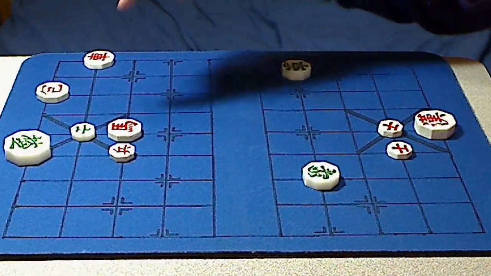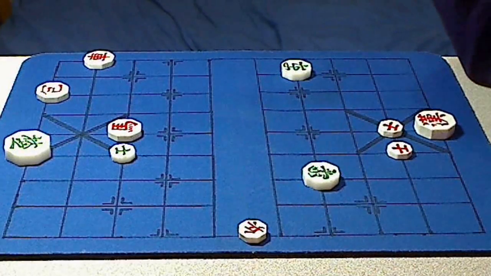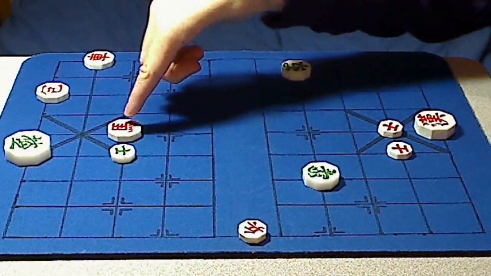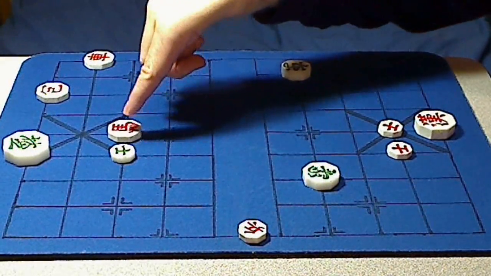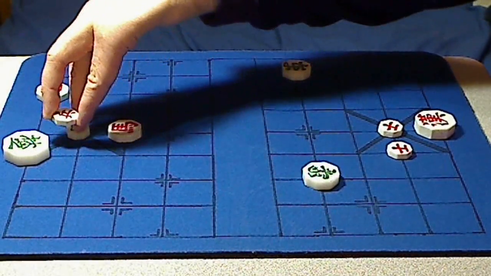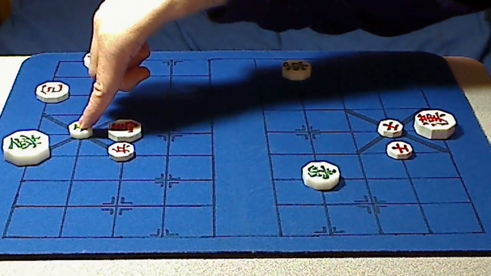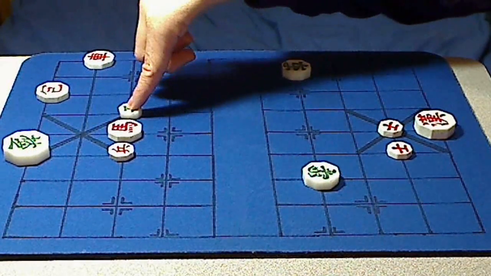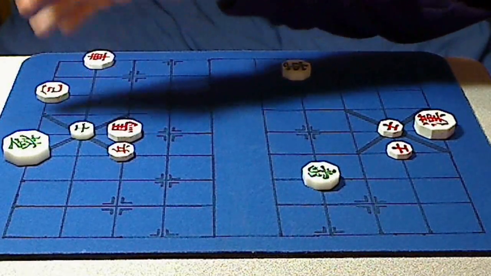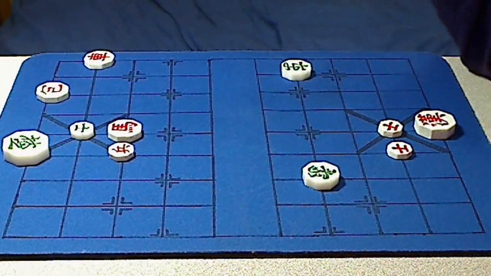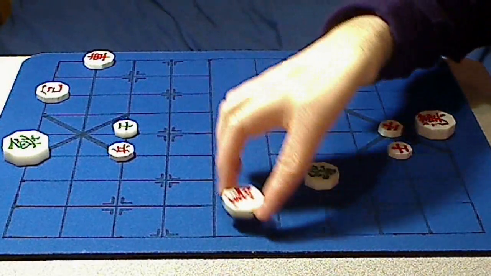And how might green respond? Well, perhaps by taking out the pawn. But no, he can't do that, because when he takes out the pawn, the general is now in check from the knight. So that move is actually illegal. And likewise, if he were to move here, or here, or here, or here, then he would be exposing the general to check, so he can't do that. This piece has only one move, and that's to take the knight.